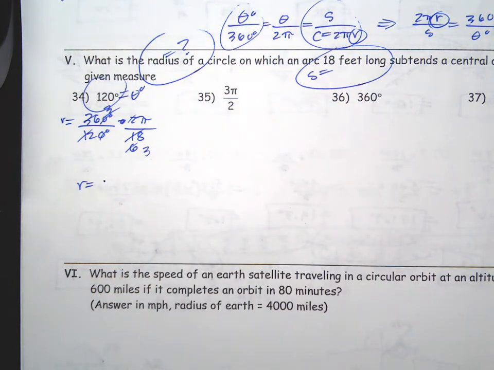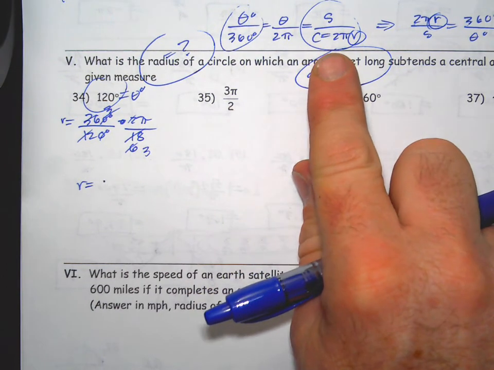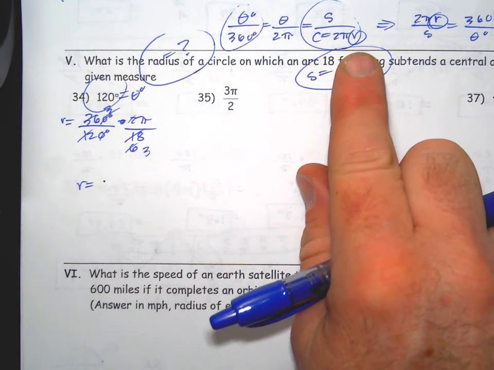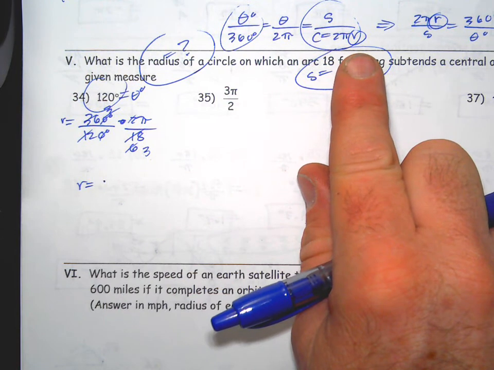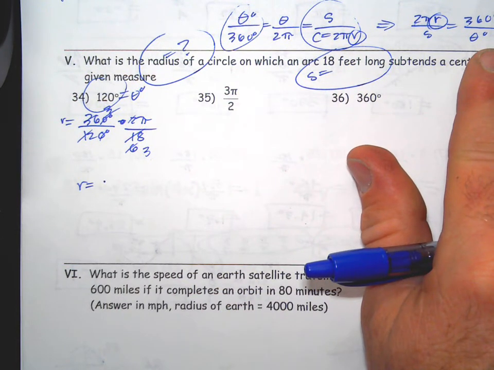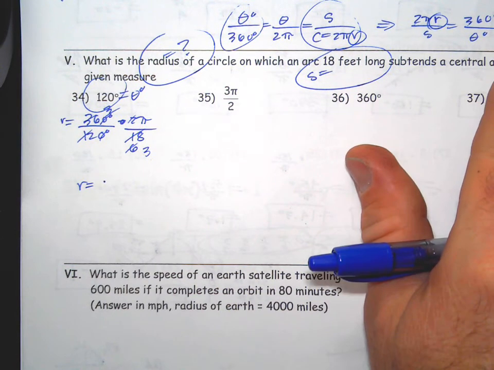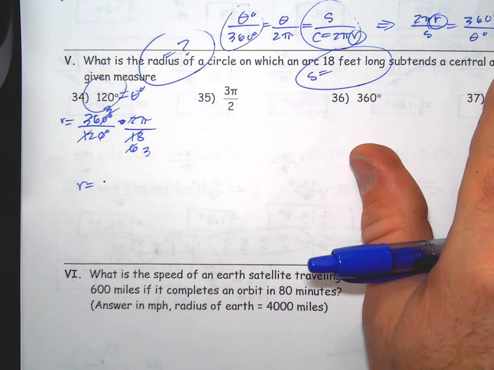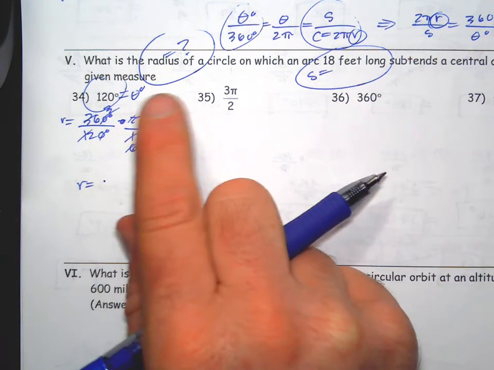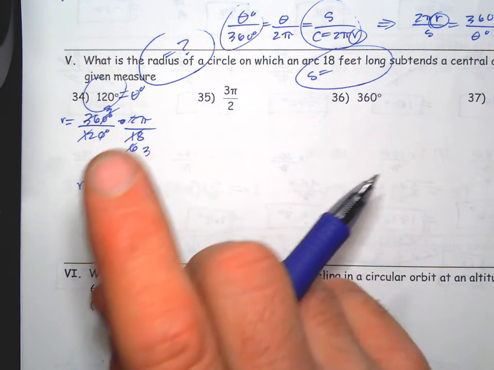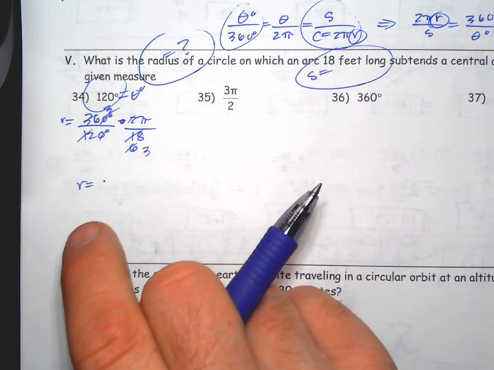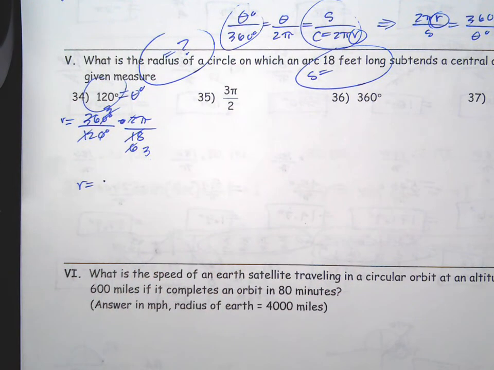Okay, let me start over again real quick. This is the basic relationship. It's always going to be true. There's the radius. If I flip both sides upside down, multiply by 2 pi over s. I don't know. Let's see the next one.